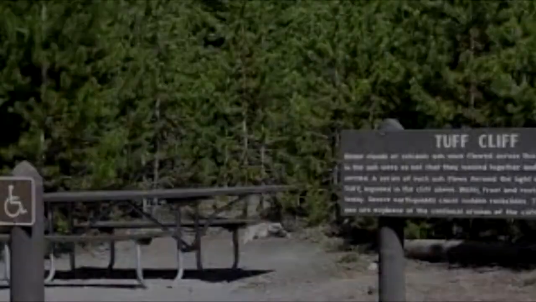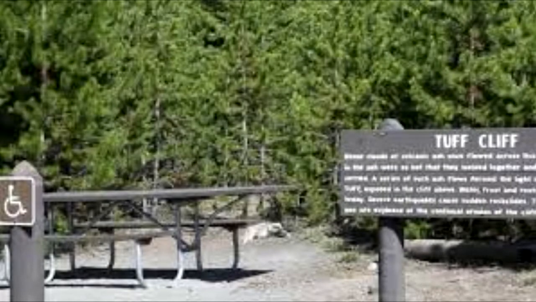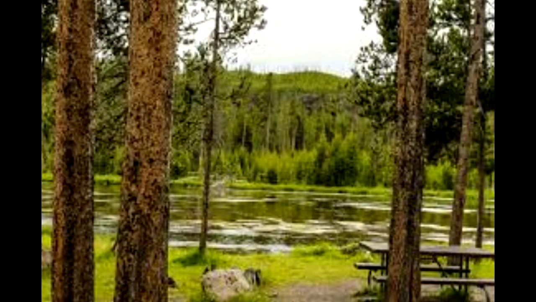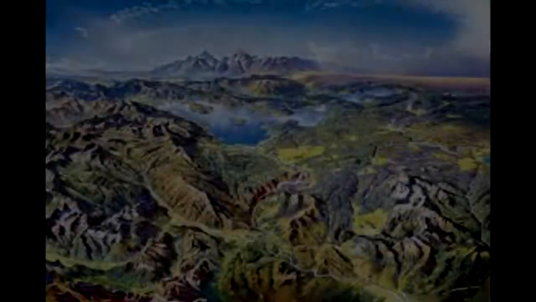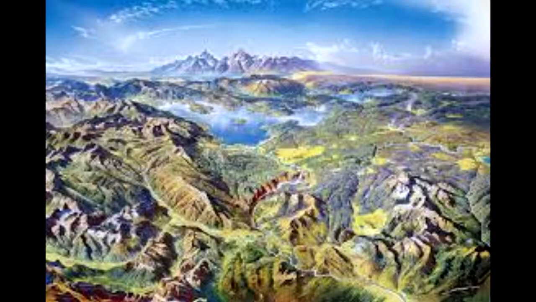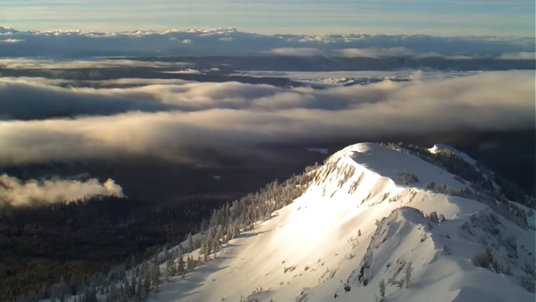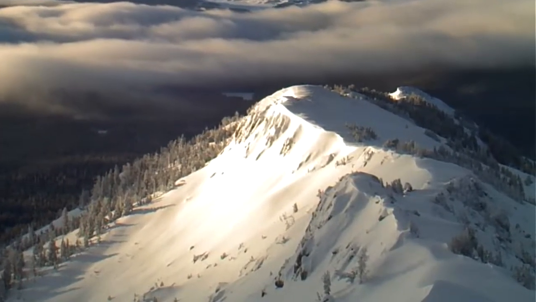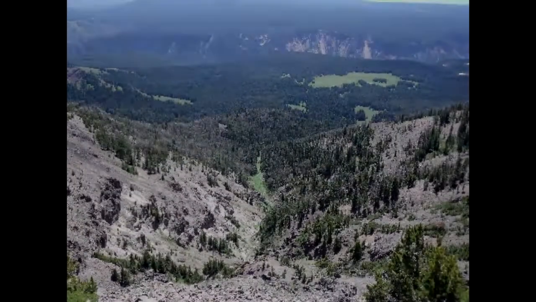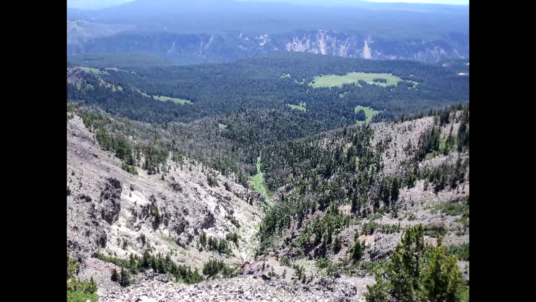Forests comprise 80% of the land area of the park. The rest is mostly made up of grassland. The park sits on the Yellowstone Plateau at an average of 8,000 feet above sea level. The highest point in the park is 11,358 feet, while the lowest is 5,282 feet.